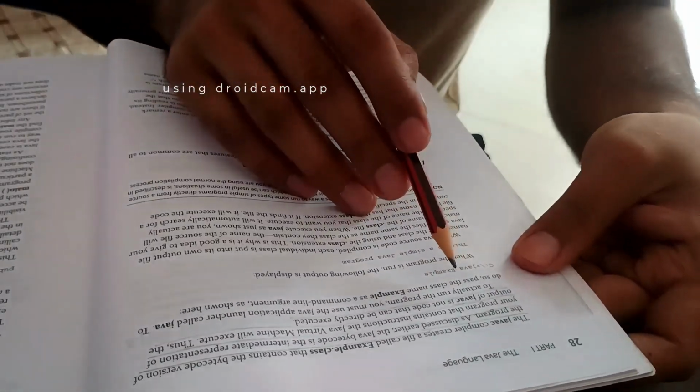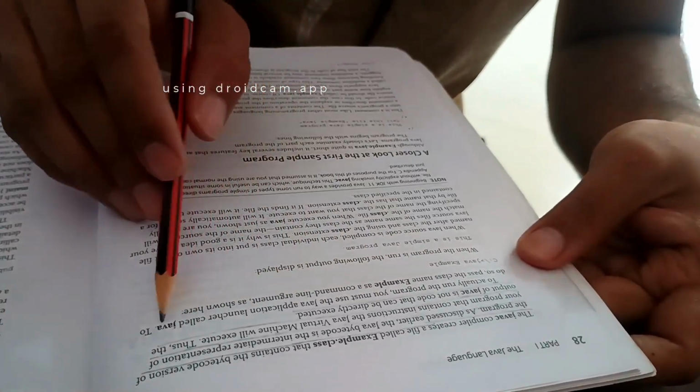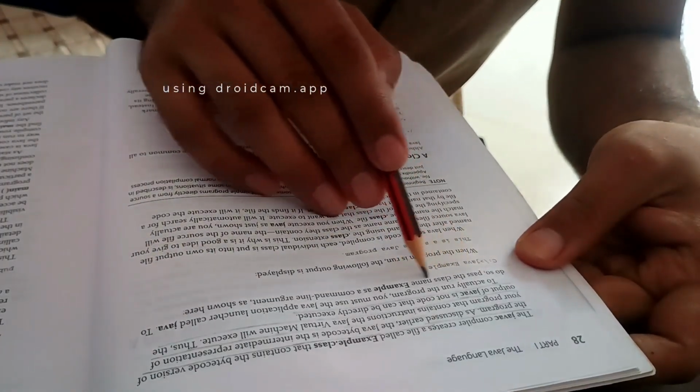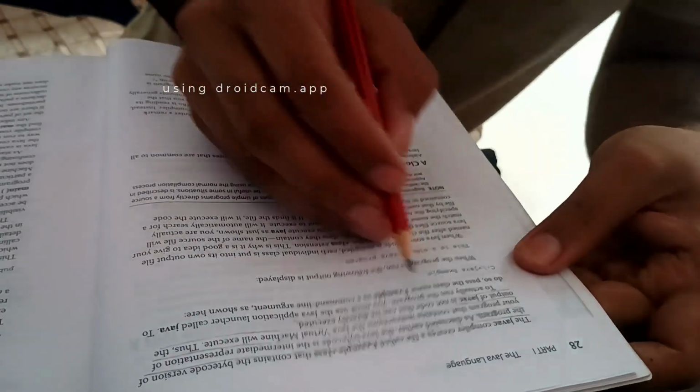To actually run the program, you must use the Java application launcher called java. To do so, pass the class name example as a command line argument as shown below.